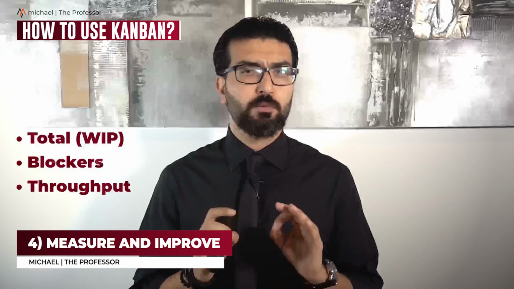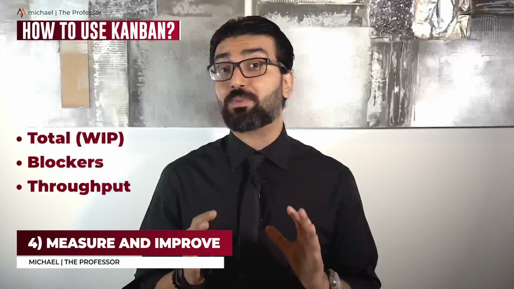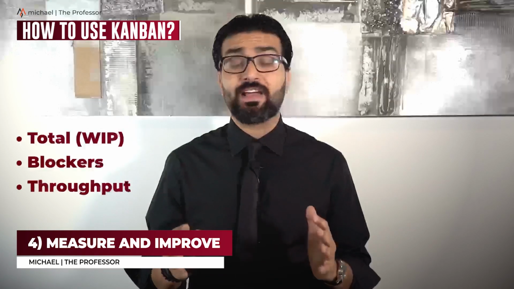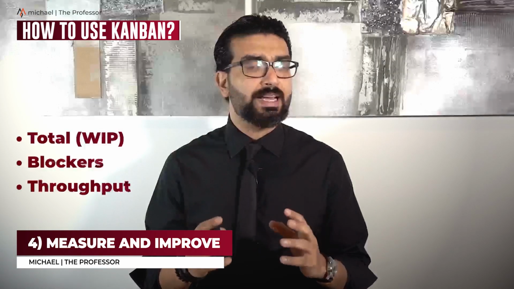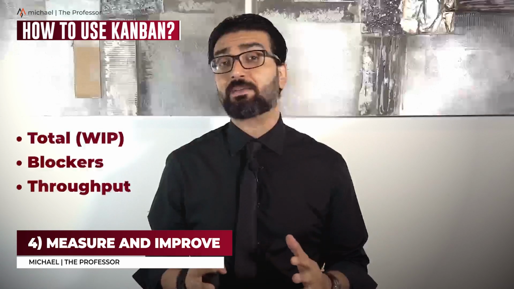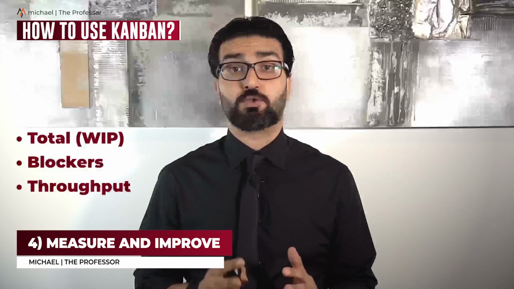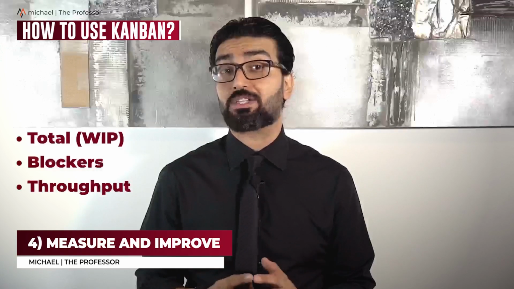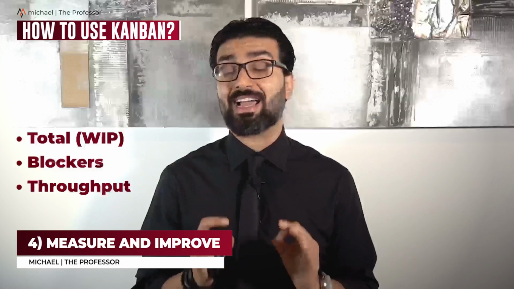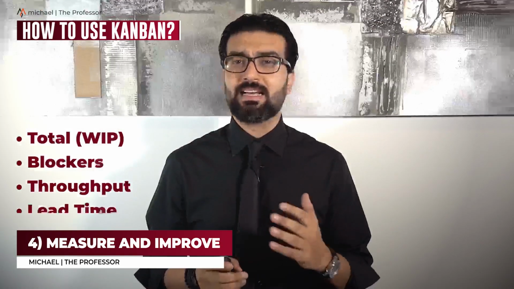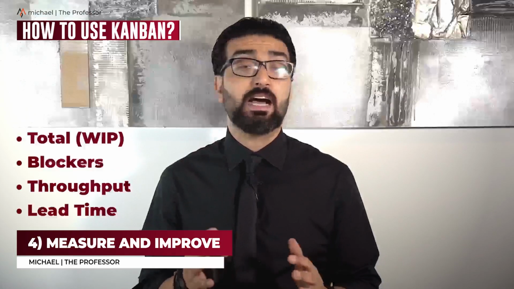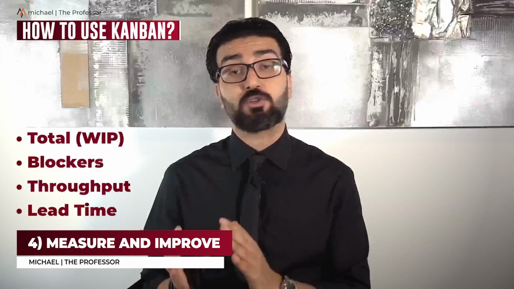Throughput. Throughput is the number of items completed per time period. At the end of every established time period, usually a week, record how many items moved to done without moving back. Track this number each period to assess how changes to your Kanban system affect how much work actually gets done.